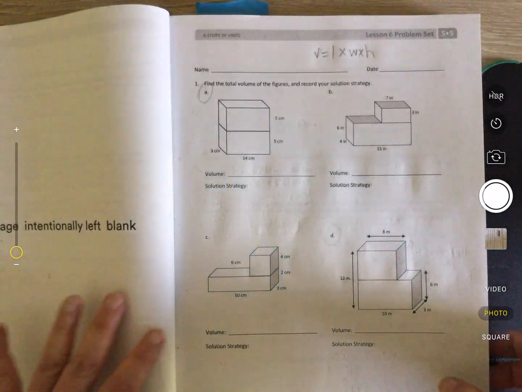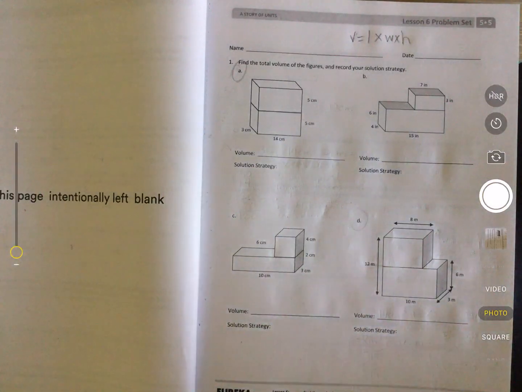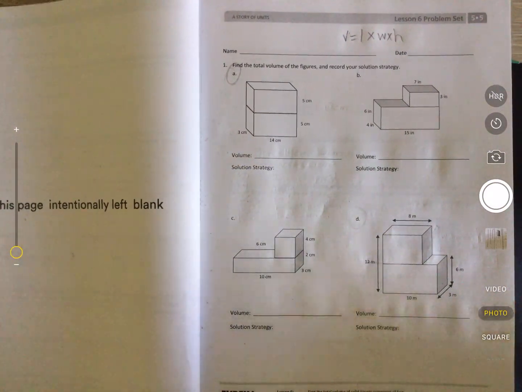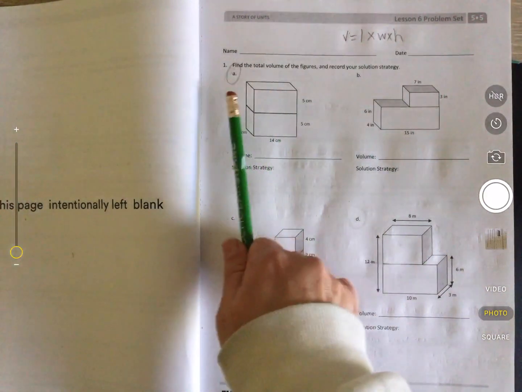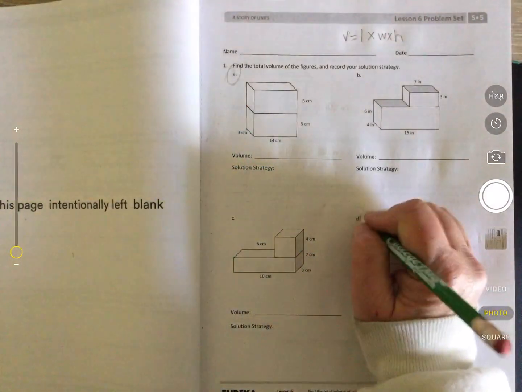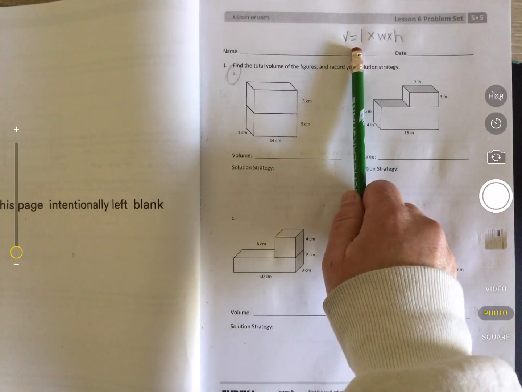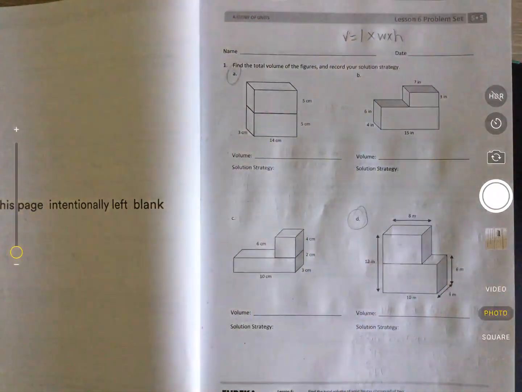Okay, so we're not going to do all of the problems because I think we have some very similar problems. So we're just going to do a couple of them as examples. So we're going to do 1A and 1D. And then I wrote the formula up here again to remind us. Volume equals length times width times height.